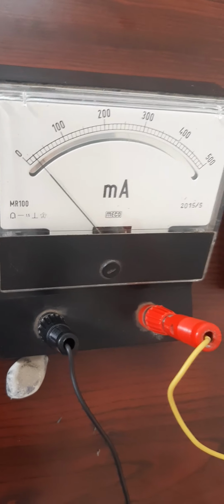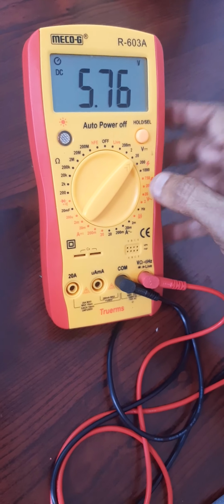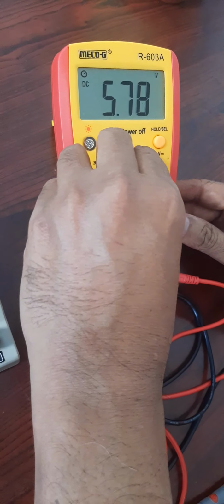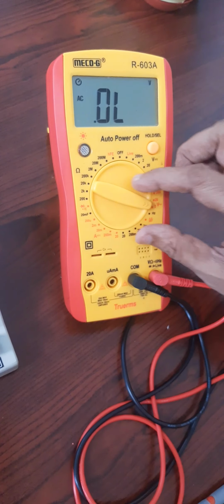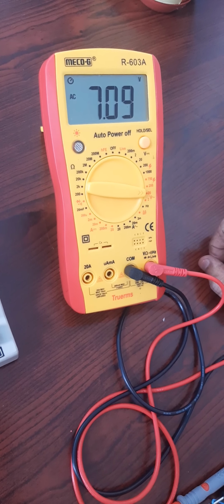Now you see the corresponding reading on the digital multimeter. Somewhat it is going to vary. Previously I have taken the values. That is, you can see VDC is 5.76, and similarly you change to the VAC mode. So AC, that is VAC, you can see that is 7.09. So these are the values.